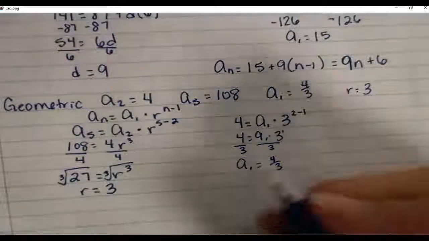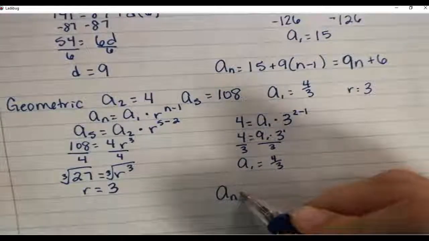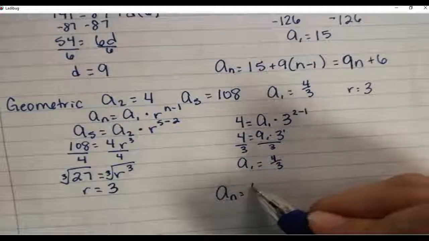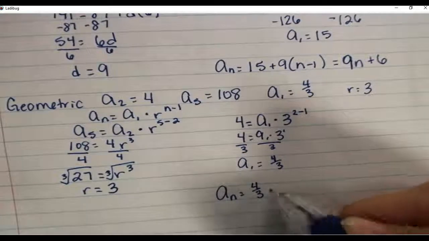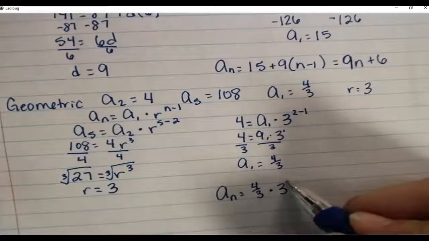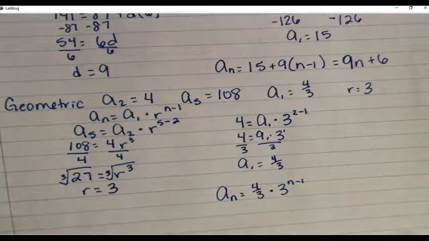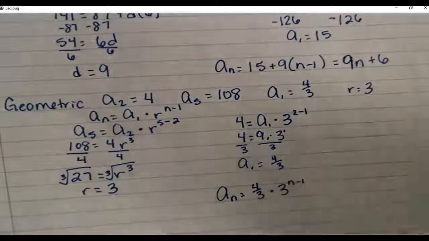And now we have everything we need, so our explicit would be An equals A1 is 4/3 times our ratio is 3 to the n minus 1. And now with that, we can find any term that we want to find.